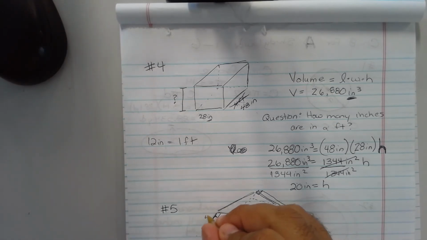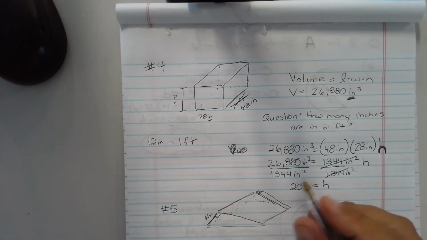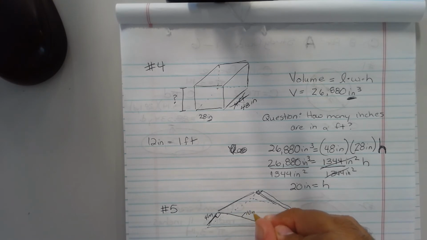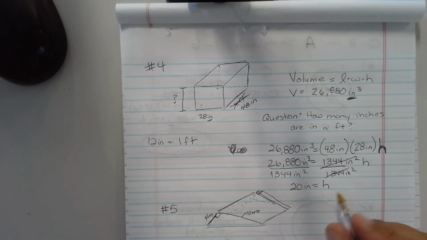This one gives me 4 meters. This one gives me 10 meters. This one gives me 14 meters. The question says, what is the volume?